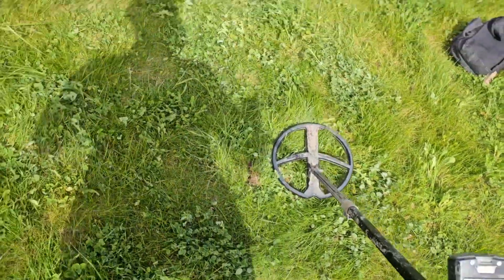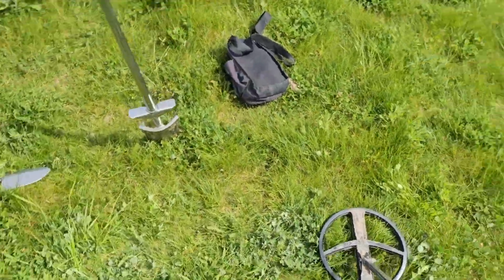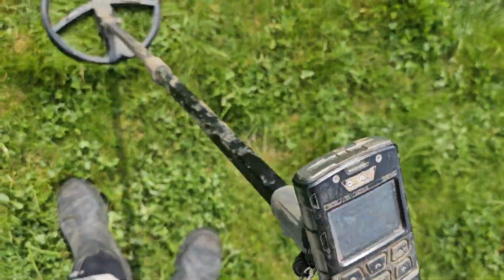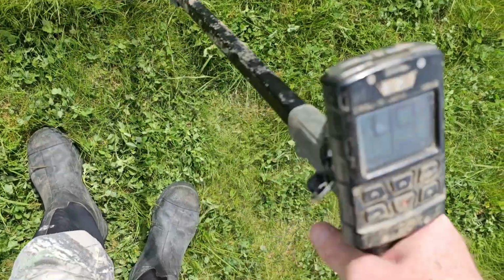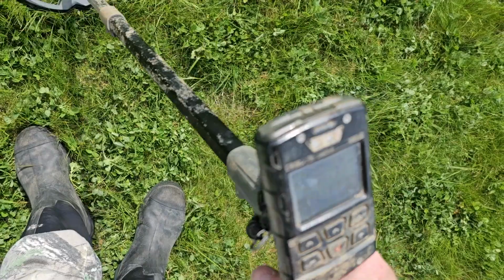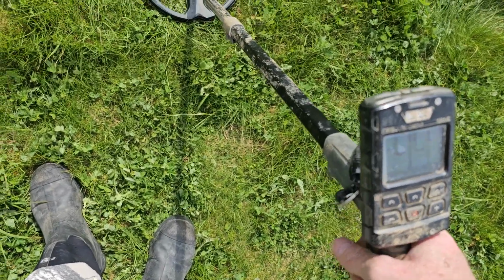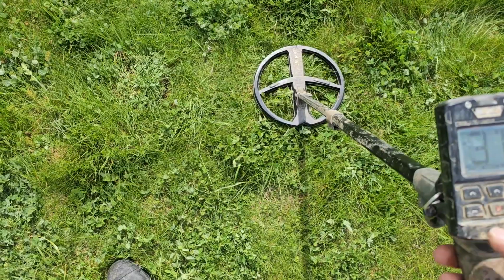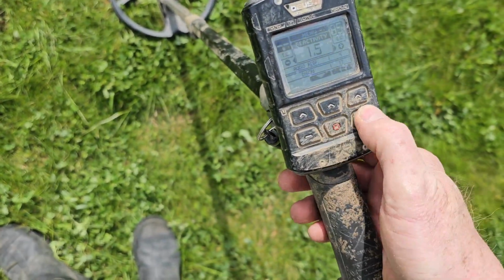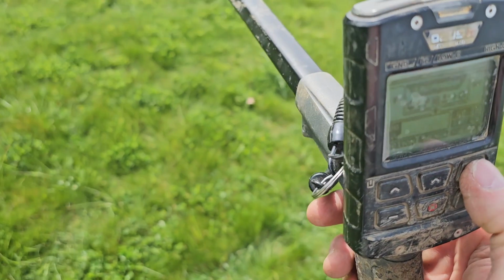So you can hear that in there. When I go to reactivity, so you can see it there. But if I go to that reactivity again, back on there, 3, noise cancel on that.